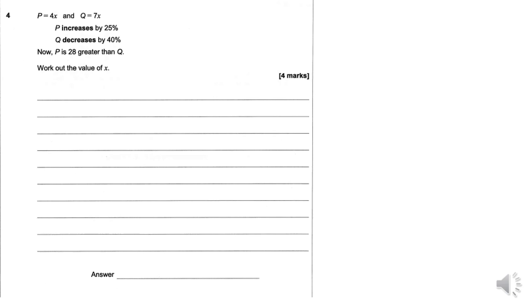I quite like this question as well. So, I just need to move this little display out of the way because I can't quite see. Okay, P is 4x and Q is 7x. P increases by 25%. So 4x increases by 25%. So it gets multiplied by 1.25. Well, a quarter of it is an x, isn't it? So that gives me 5x, I reckon.